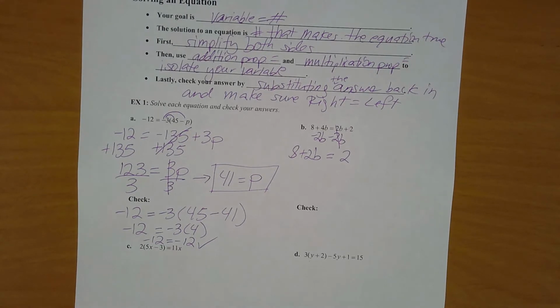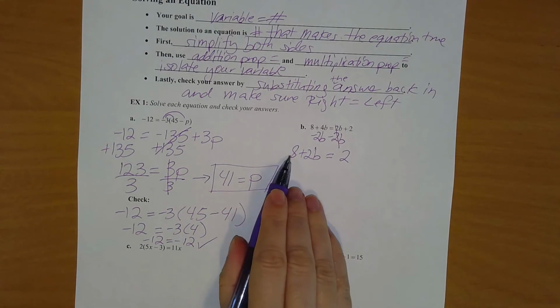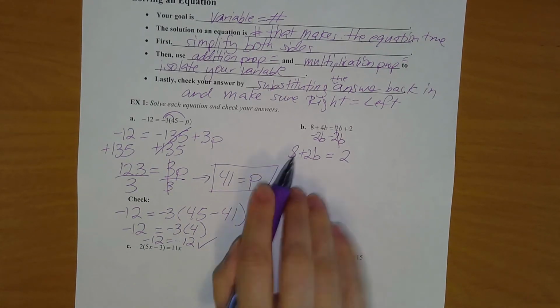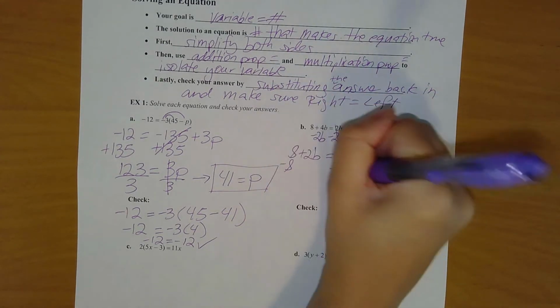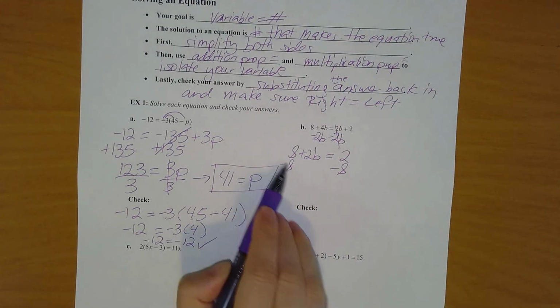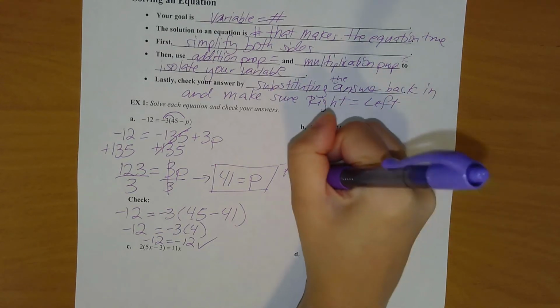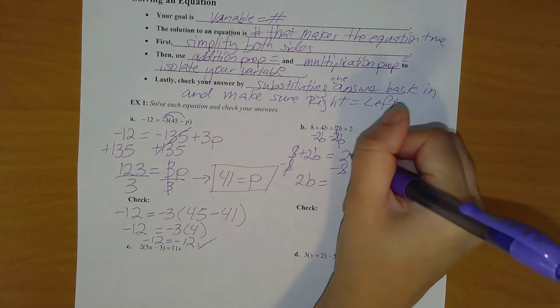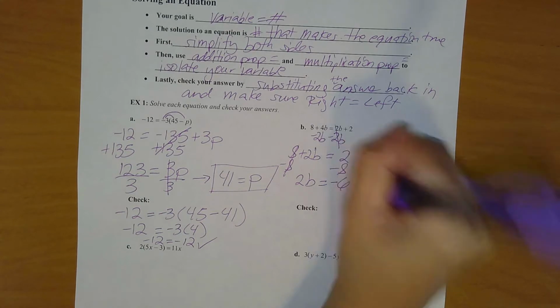Then I'm trying to get b by itself. So let's say that I want to get rid of the 8. It's added. So I'm going to subtract 8 from both sides. 8 minus 8 is 0, so now we'll be left with 2b on the left side. 2 minus 8 is negative 6 on the right side.